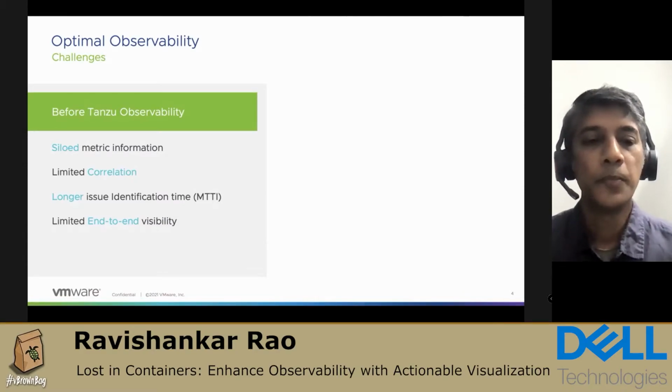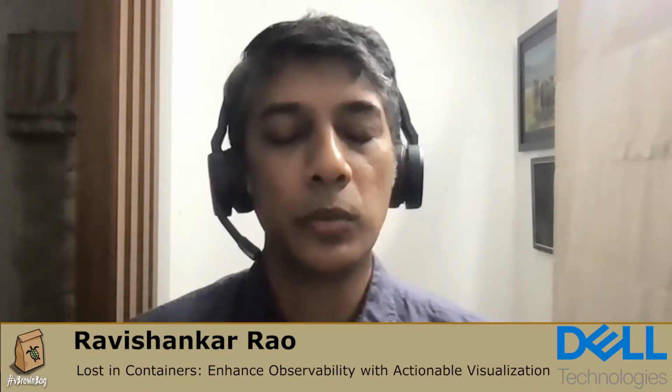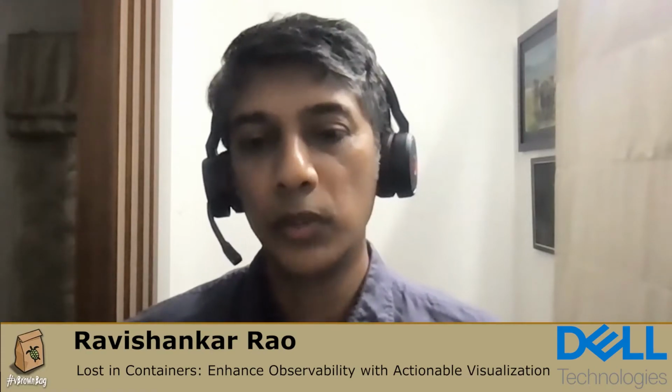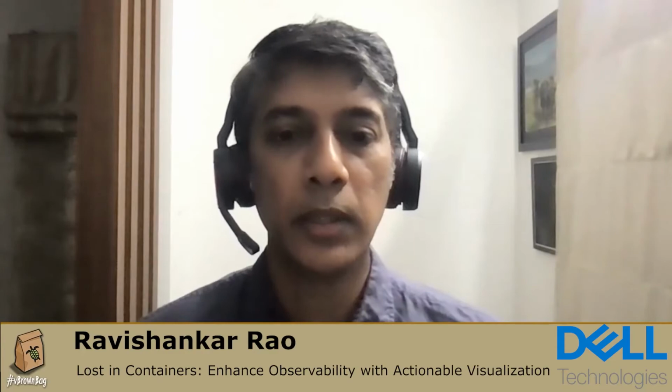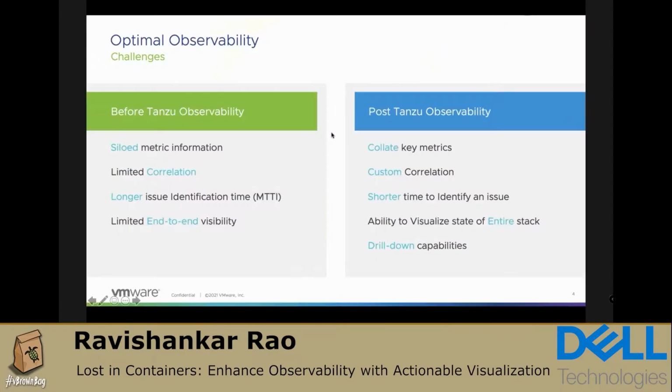And apart from this, what we were truly missing, and it probably was the game changer, was the ability to view the entire stack end to end, and that is where Tanzu Observability comes in. Apart from being able to collate metrics from different heterogeneous systems, it was not just correlation that was possible. We could actually pick and choose what key metrics we wanted to correlate.